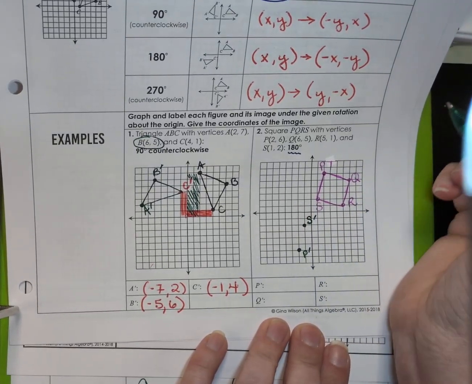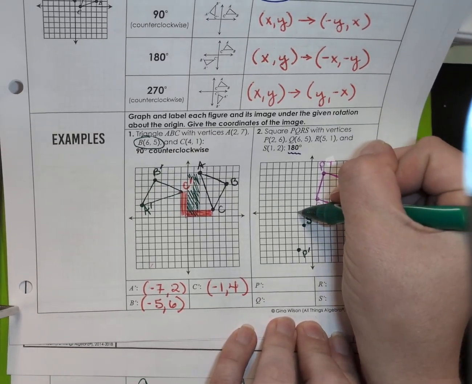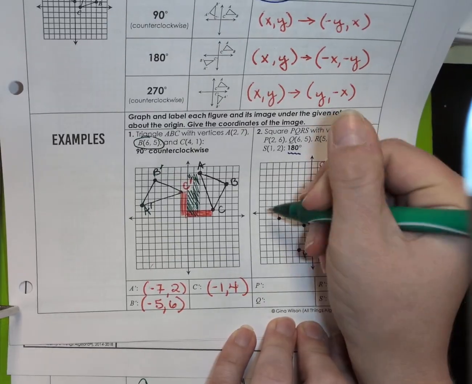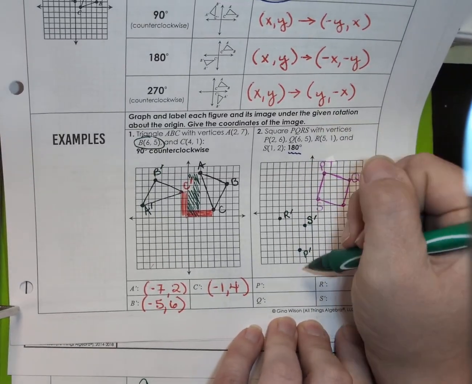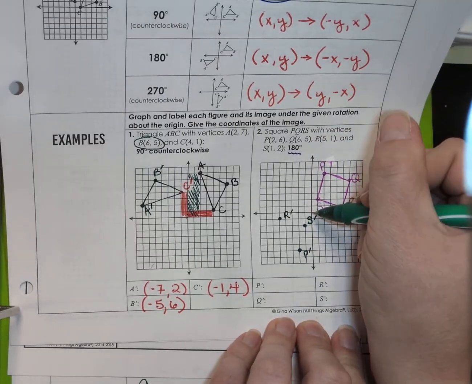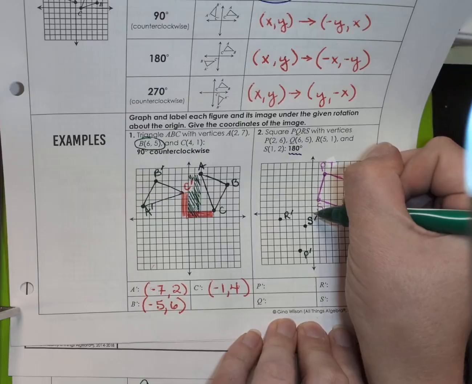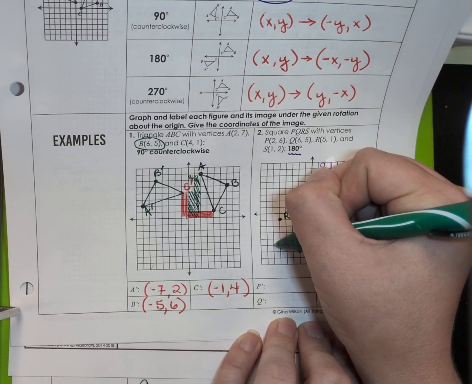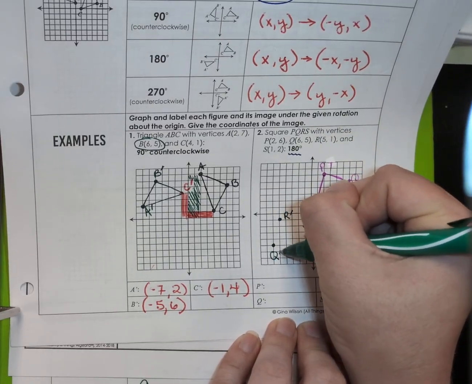Do the R and the X. R should be at 5 and 1. And don't forget your prime notation, please. I missed Q. And Q should be at 6 and 5, but again, it should be in the bottom left.